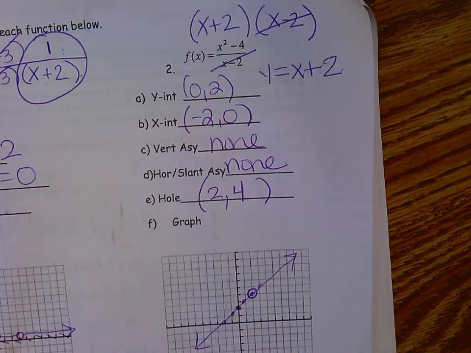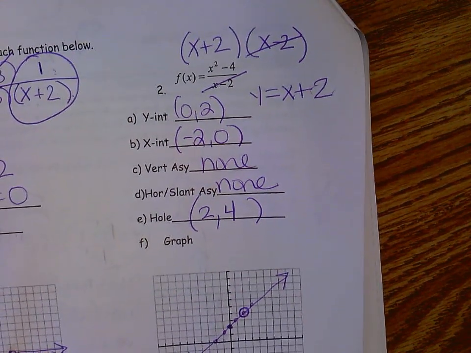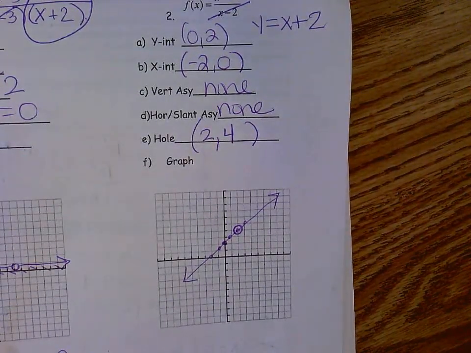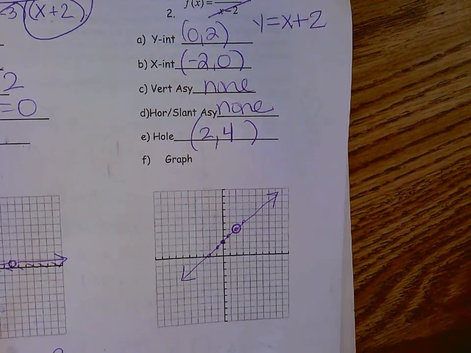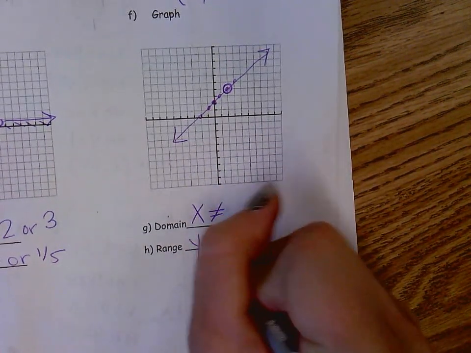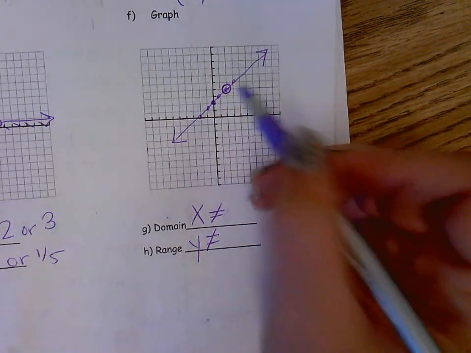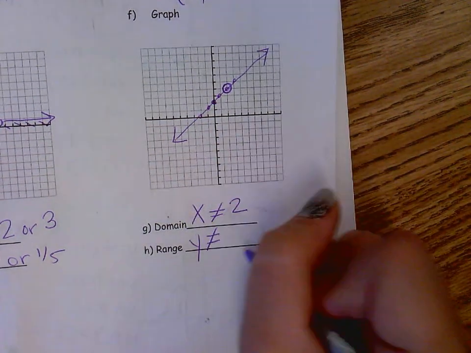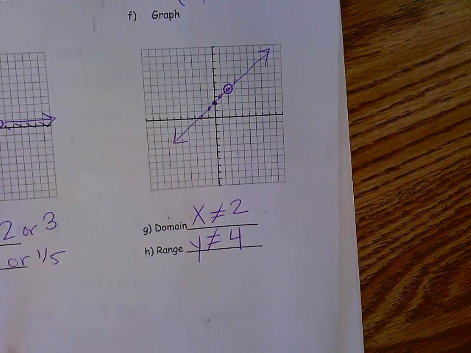So I guess if you have something cancel and you end up with just a line, you should be thankful that all you had to graph was a line. You didn't have to graph asymptotes and elbows, and it should be a pretty quick and easy problem. All right, so what's my domain? There's a hole though. So x can never equal 2, and y therefore can never equal 4. So wherever your hole is, that affects your domain and range.